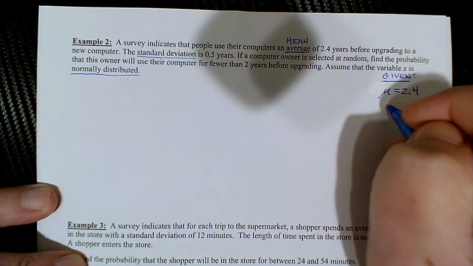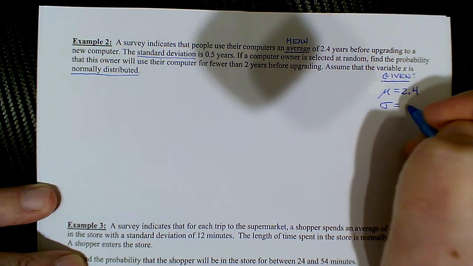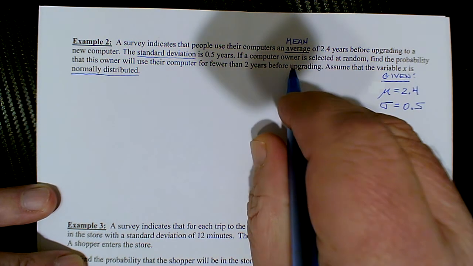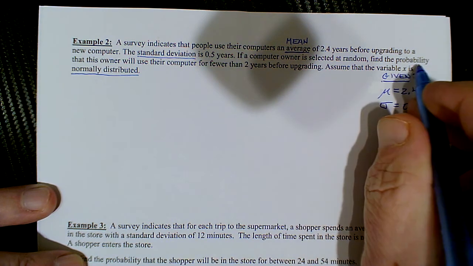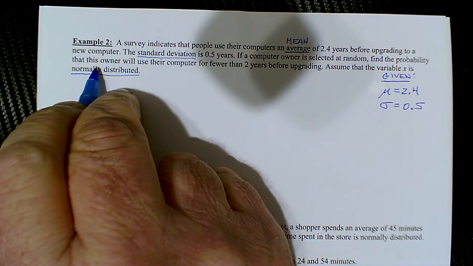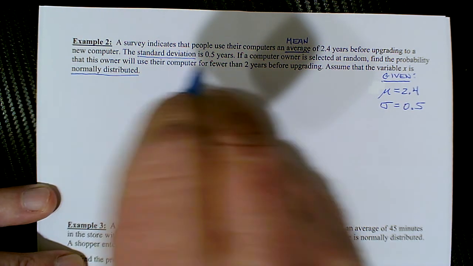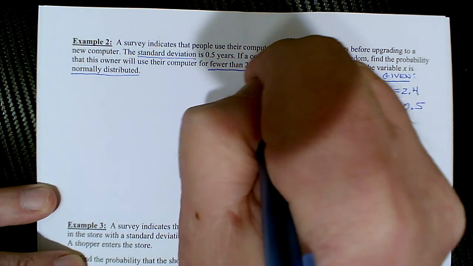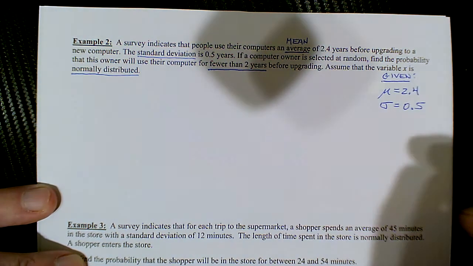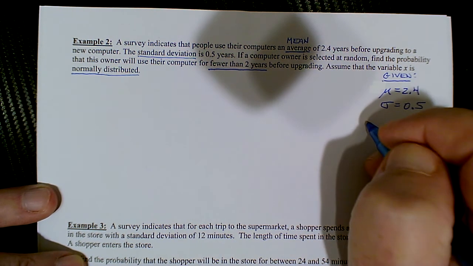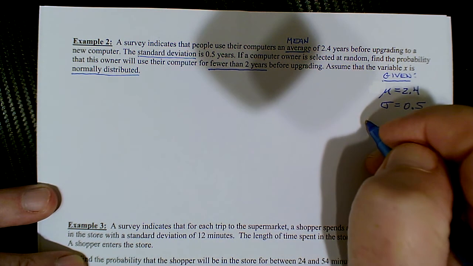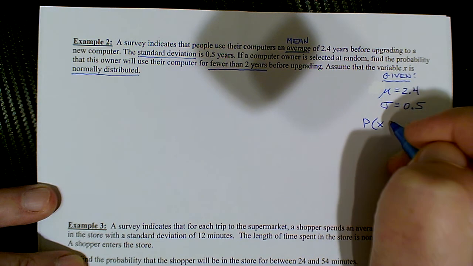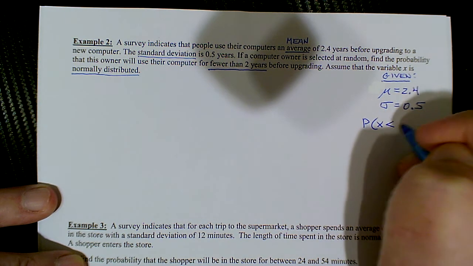So that's sigma is 0.5 years. You select a computer owner at random, find the probability that this computer owner will use their computer for fewer than 2 years. So here's where you might want to consider writing the probability formula. We want the probability that x, fewer means less than 2.